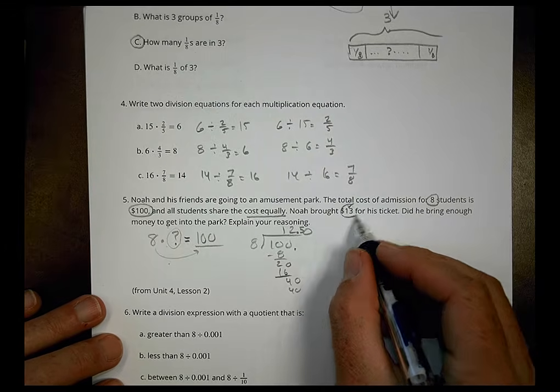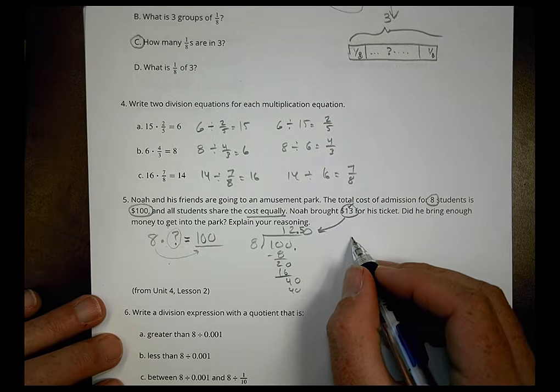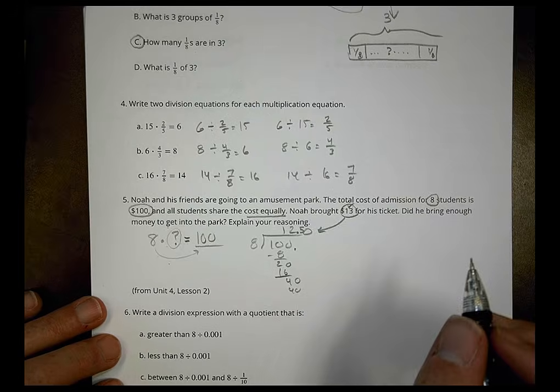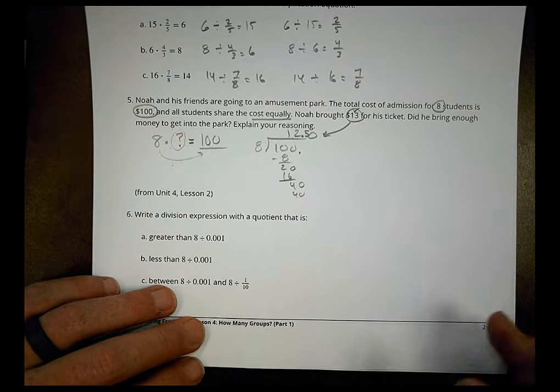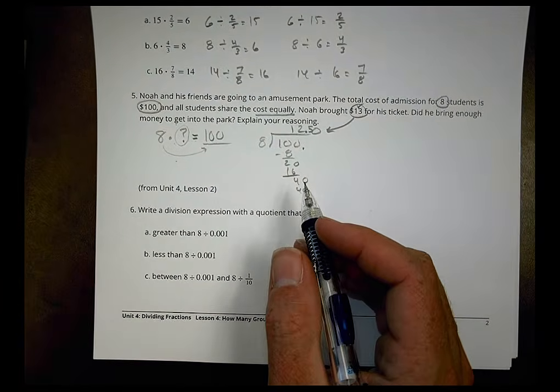If Noah brought $13, then he's going to have enough money. Yes, he does, because the ticket's only $12.50, about 50 cents change. And since it's an amusement park, he won't be able to buy anything else. Lucky him. All right, number 6.